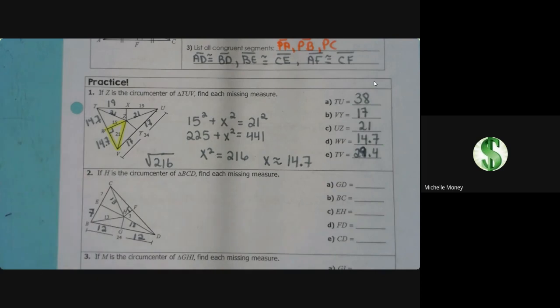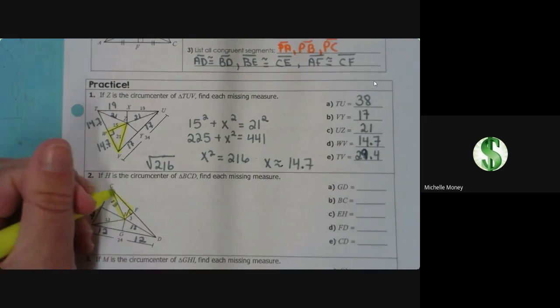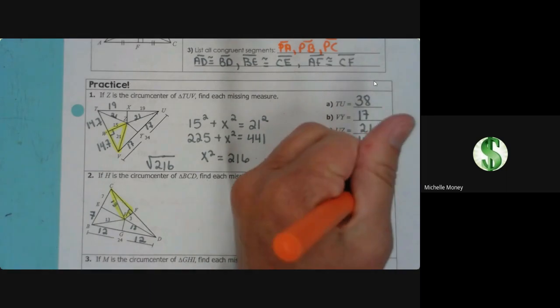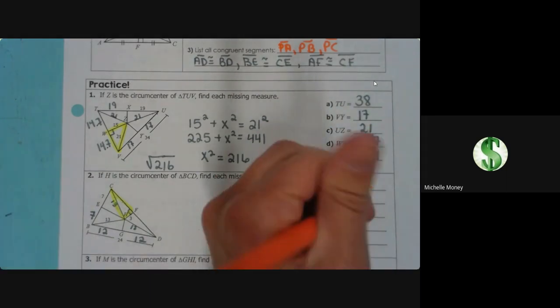So again, we're going to have a right triangle right here. BC is 14 because EC is 7. That's 12. Right. Good. Okay, so if we start filling in what we have, GD would be 12. BC would be 14.